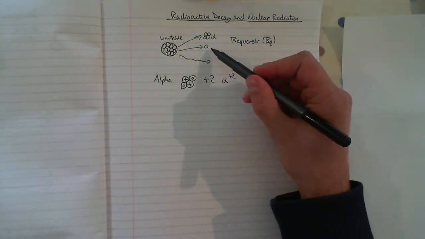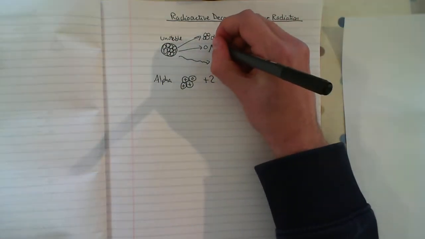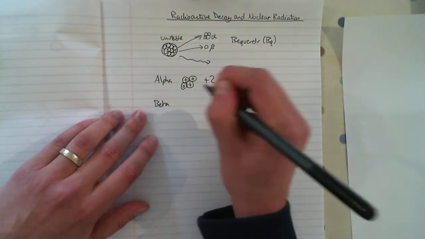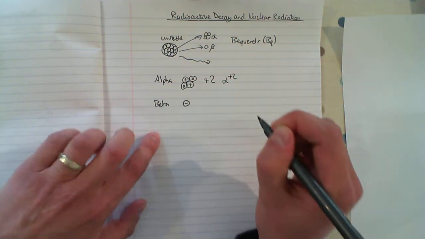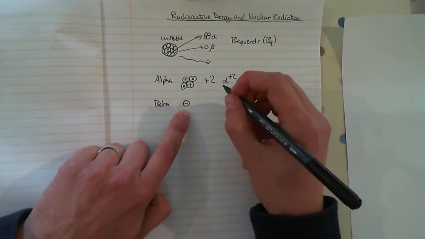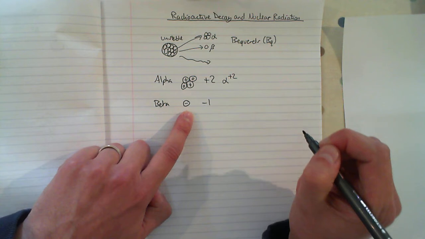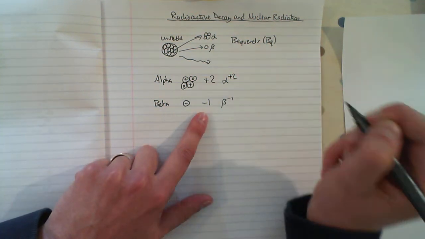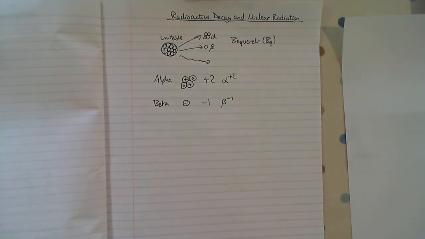This type of radiation here, represented with one circle, is beta. And what beta is, is one high-speed electron. Electrons are negatively charged, so beta radiation has -1. So we can represent beta as beta -1.